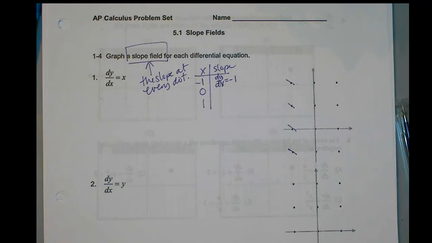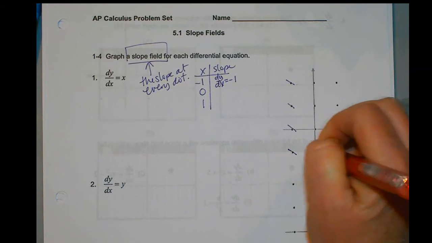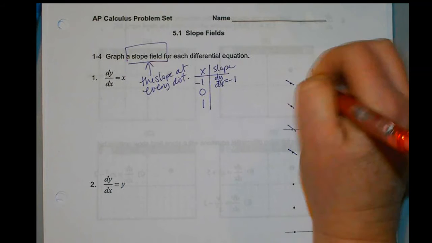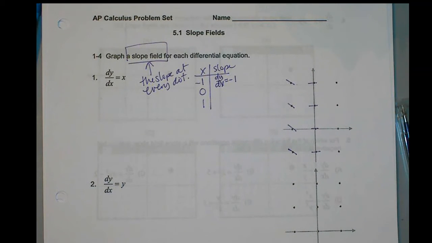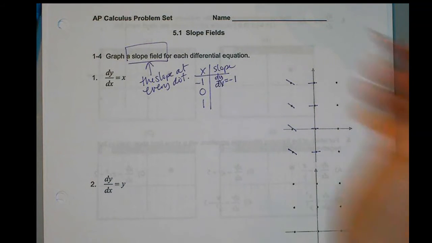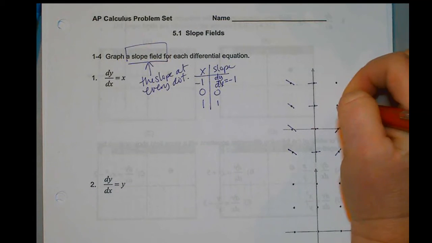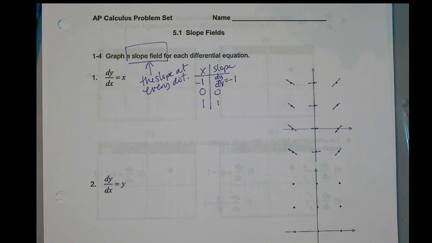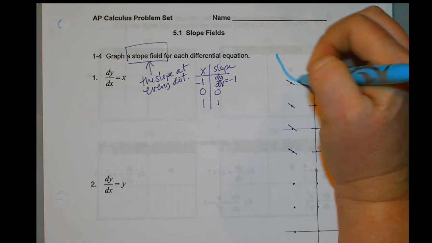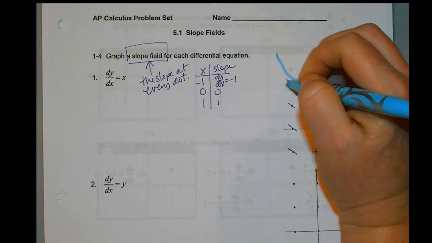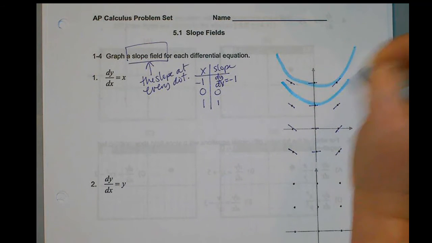How about the slope at 0? It's 0. So 0 slope is horizontal, and it didn't matter what my y is, it's the same. And then how about at 1? It's 1. So we draw a positive slope. Now we have a slope field. What does this slope field look like? Well, if we connected the dots, these would be parabolas. They kind of really go in the middle, sort of like the in-between at the other points.